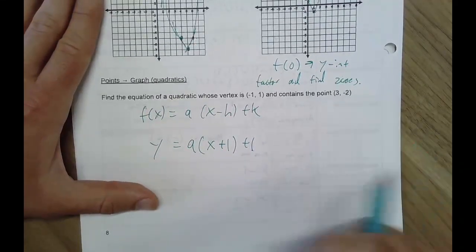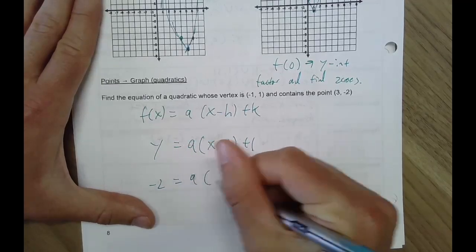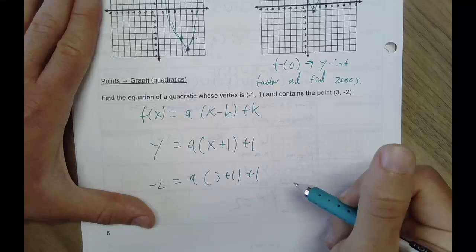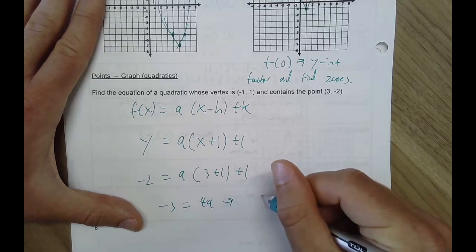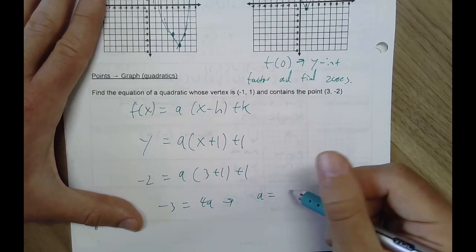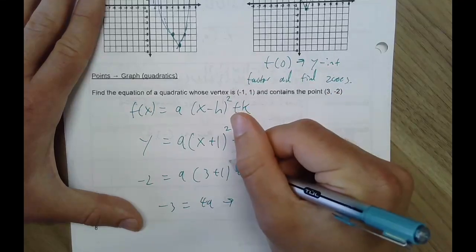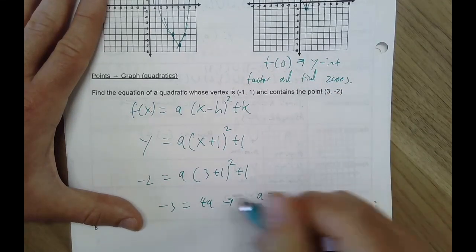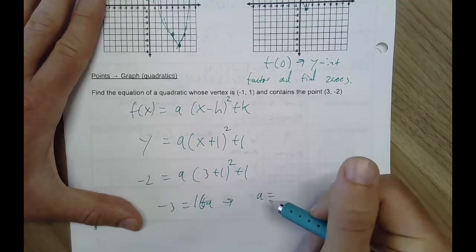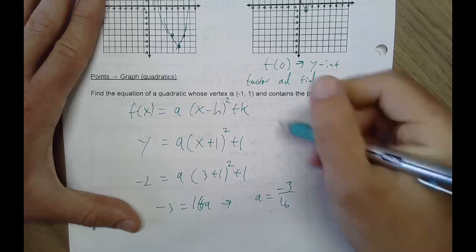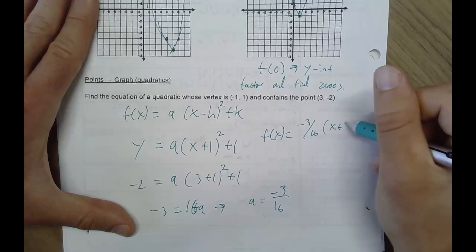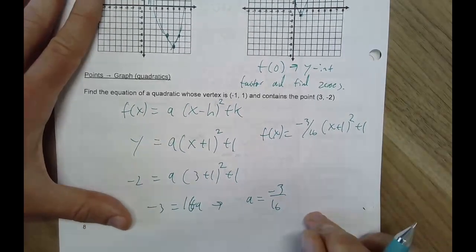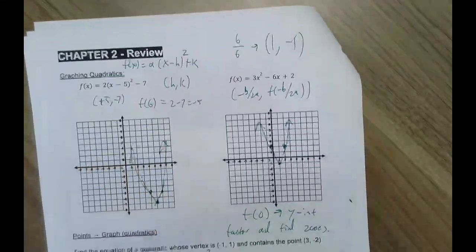We know that 3, -2 have to be on there, so it's going to be -2 equals a times 3 plus 1 plus 1. So that's -3 equals 4a. So that means a must equal, oh, there's a square missing here. There's a square missing. This is 3 plus 1 squared, so that's 16a, my bad. So a is -3 over 16. So it would be f of x equals -3 over 16 times x plus 1 squared plus 1. My bad. Do not forget the square. Do not forget the square. I forgot it up here too. My bad. It's x minus h squared.